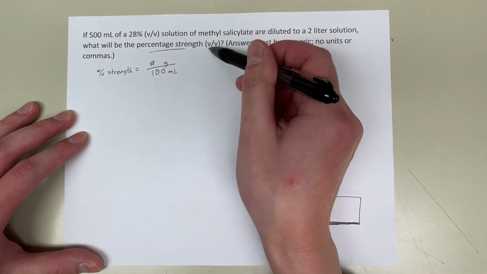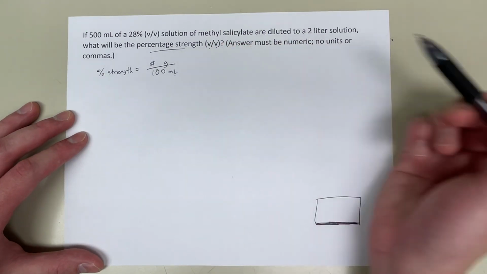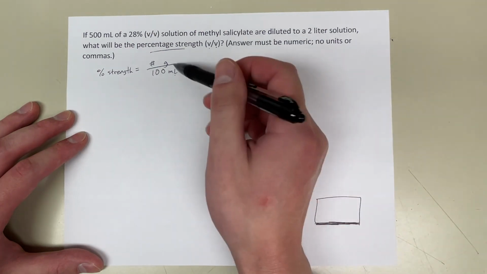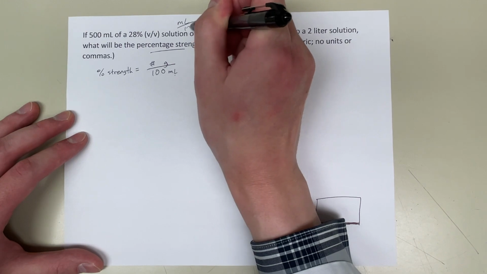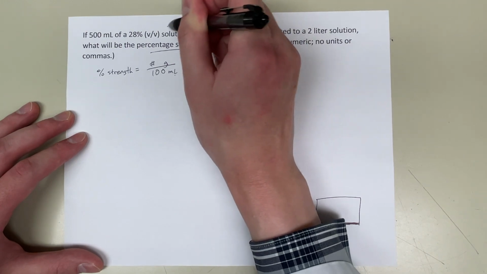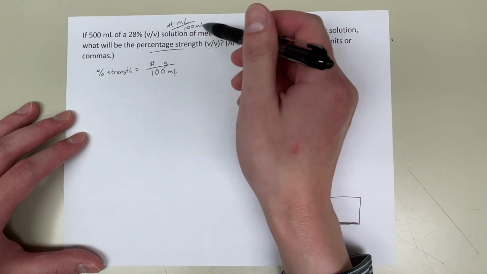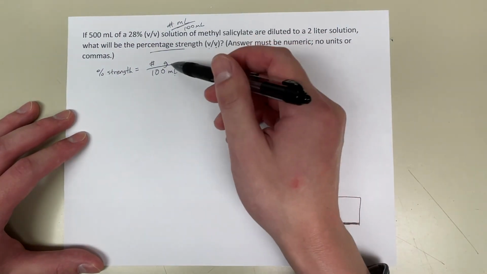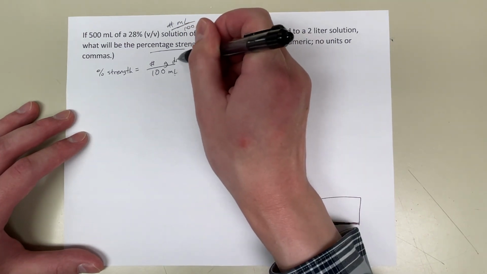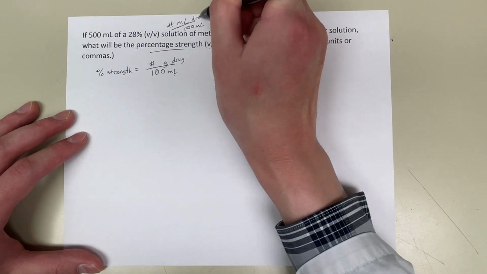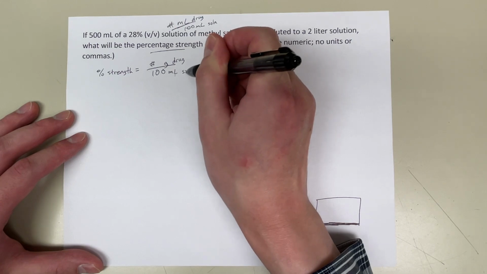I understand this is volume over volume, so this top should be milliliters over milliliters, but it gets kind of confusing. So that's why I just keep grams over milliliters. But in reality, this would be milliliters over 100 milliliters. I find it confusing because it's the same units on the numerator and denominator. So I'm just going to pretend that this is grams up here, because this represents grams of drug actually. And the bottom is milliliters of the solution.